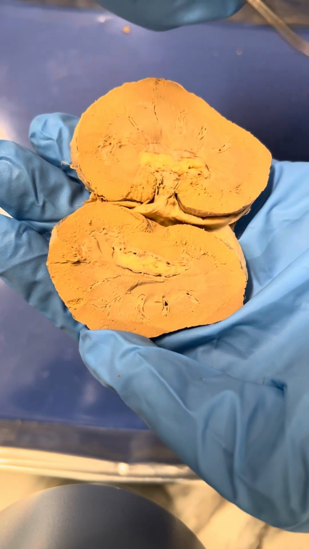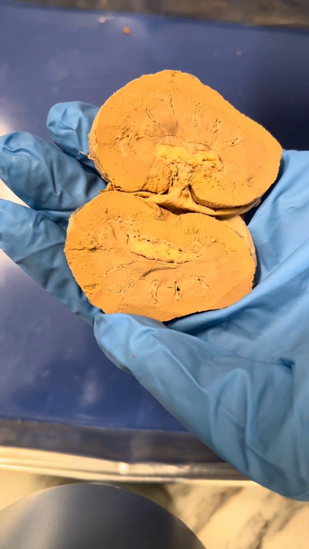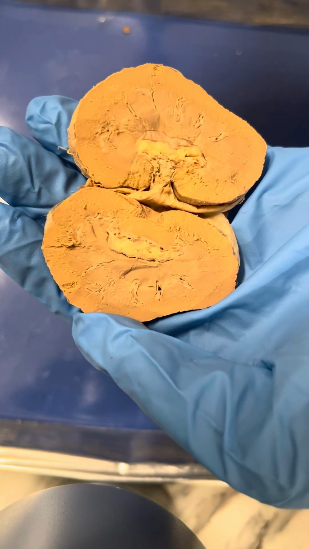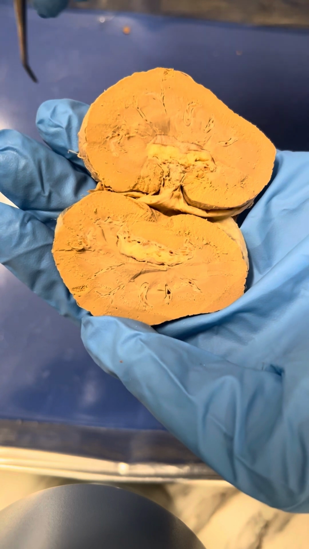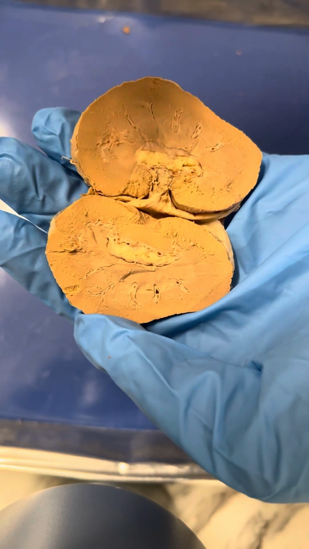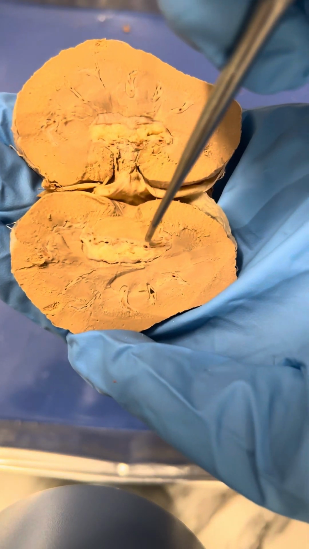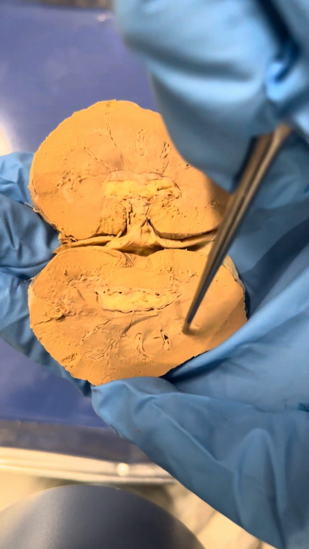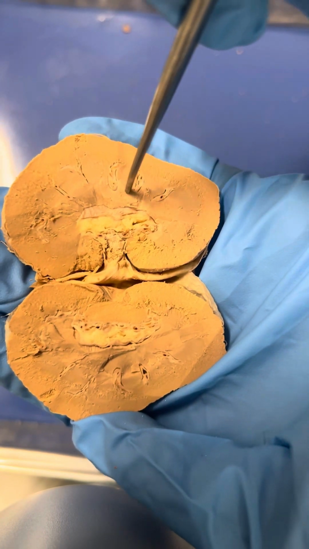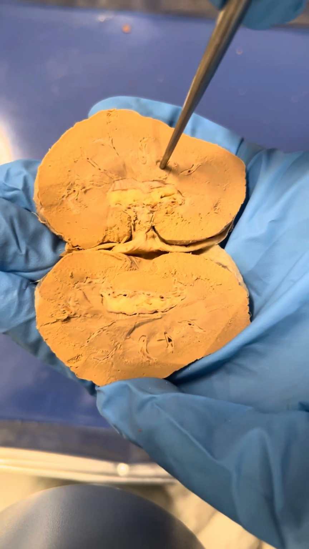And then it also contains the proximal and distal convoluted tubules, a nephron loop, and then lastly, it'll go into the collecting duct, which is located in the renal pyramid, which I talked about before right here. So the renal pyramid is where the collecting duct is.